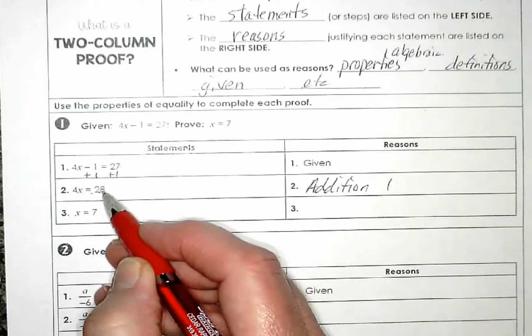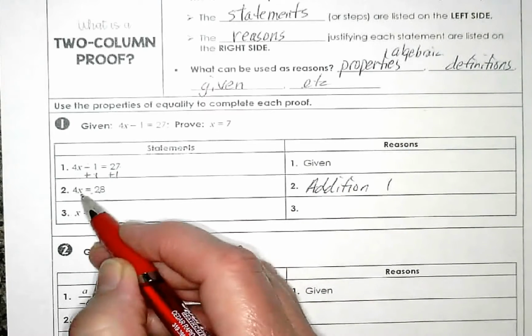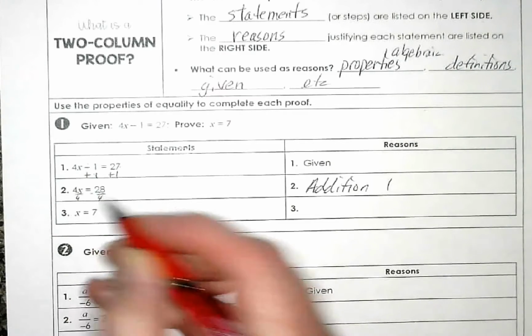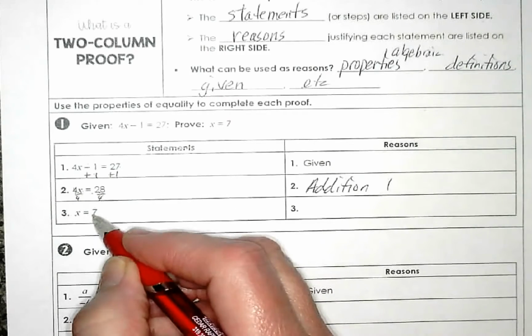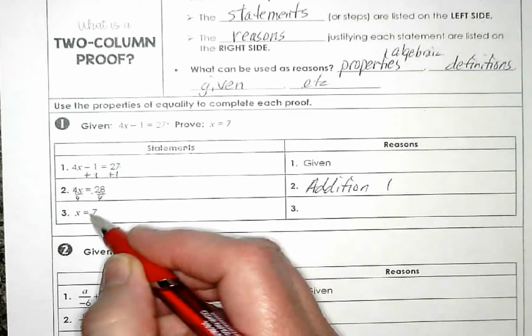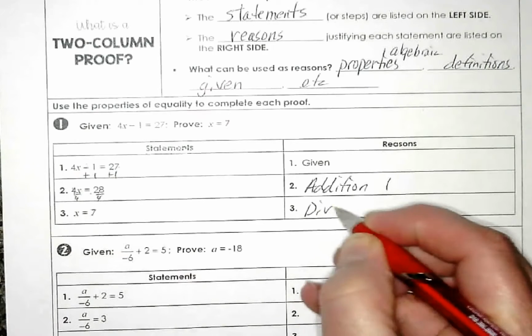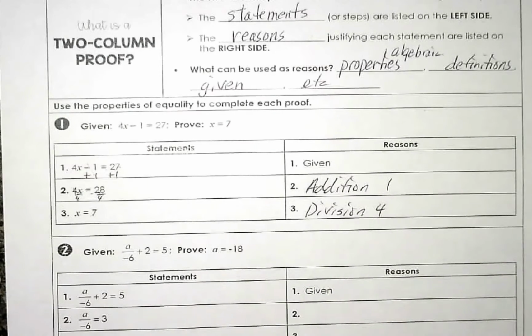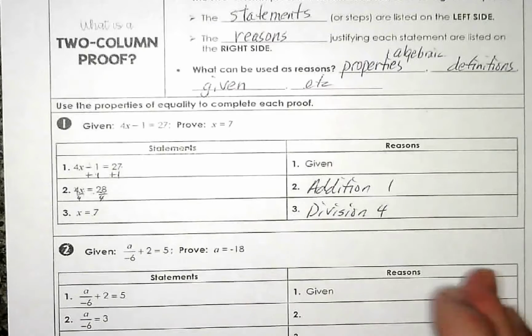Right? 27 plus 1, those cancel. If I was going to solve this, I would divide both sides by 4. The result is this. So what did I do to this to get this? I divided by 4. Done. Okay, that same process is going to be every time.